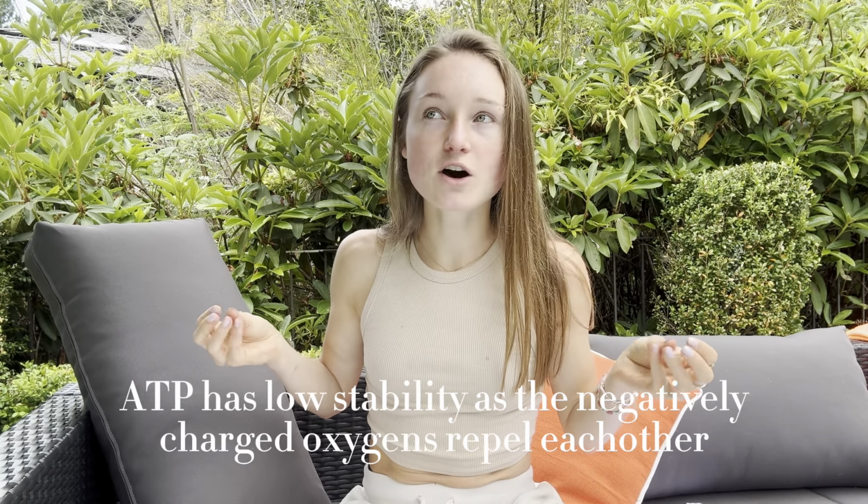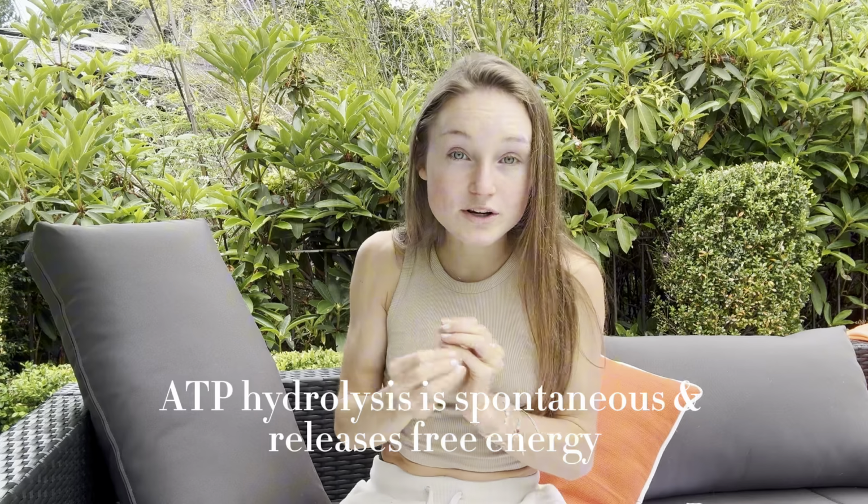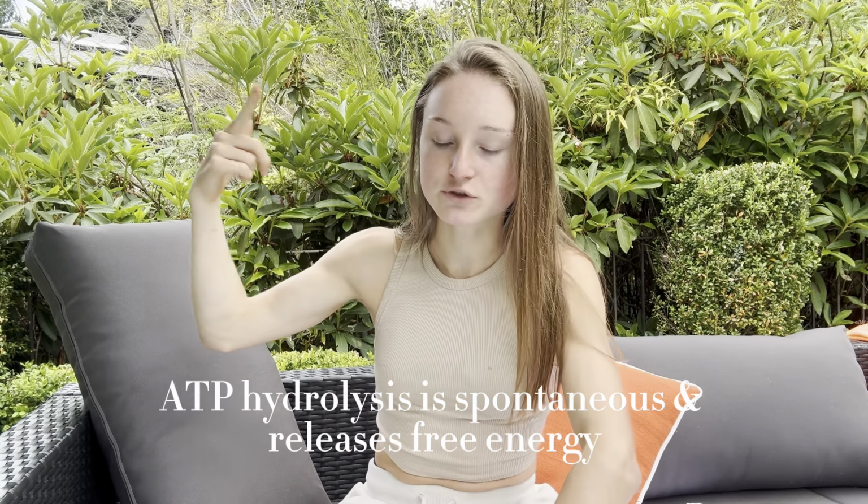It creates a lot of charge repulsion, and it is very favorable for one of those phosphates to pop off. When that phosphate pops off, the molecule is now more stable and energy is released.